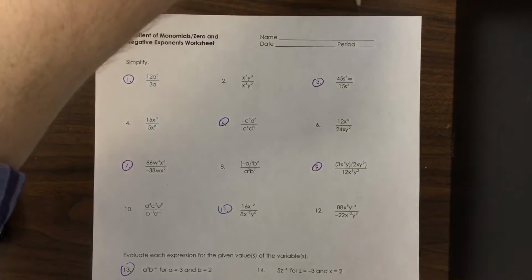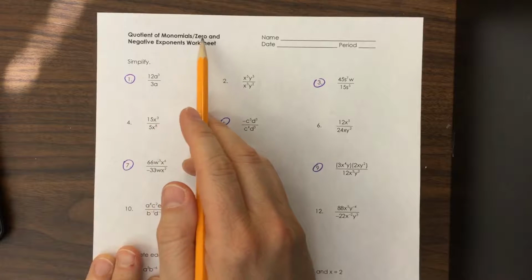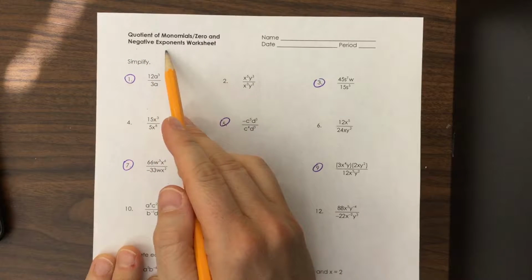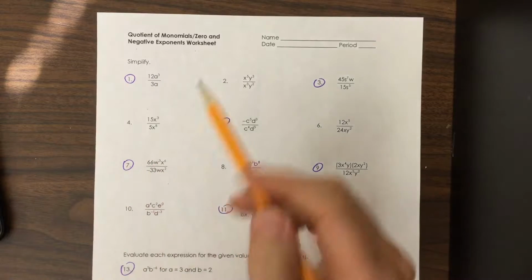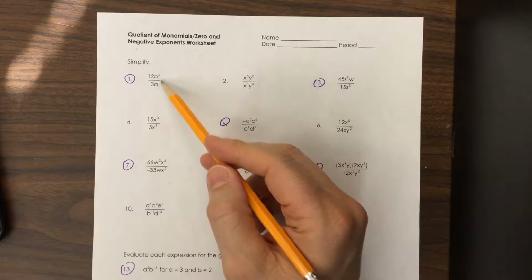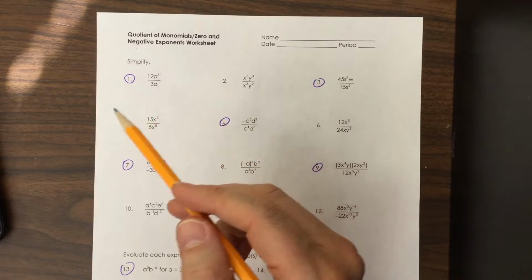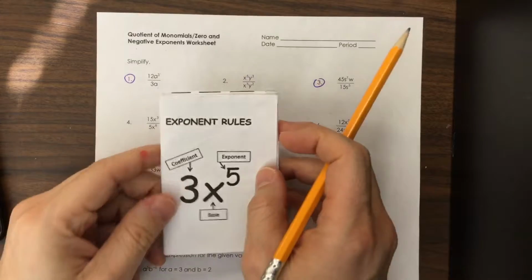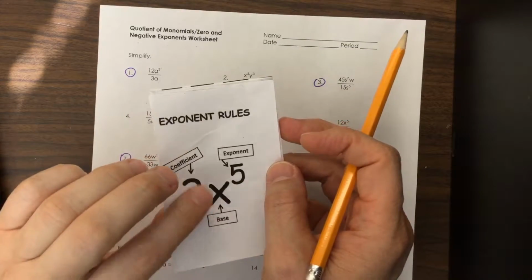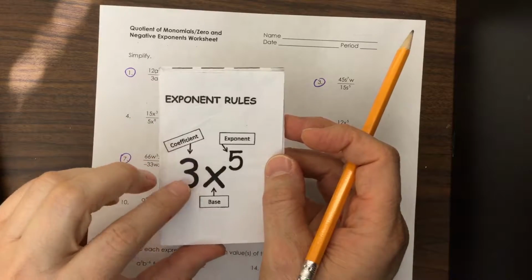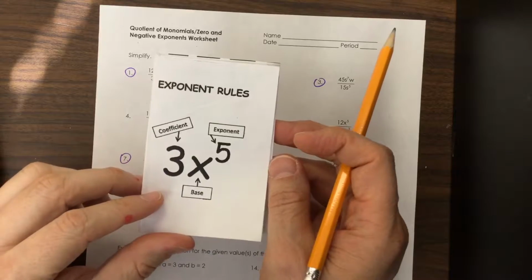This is the assignment quotient of monomials and zero and negative exponents worksheet. So this is going to be covering division of monomials that involve variables with exponents and those exponent rules that we've been applying. And we have a foldable that has all the exponent rules. I'm putting a PDF of this foldable information online right with the video in Google Classroom.